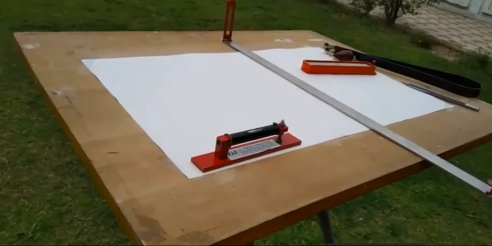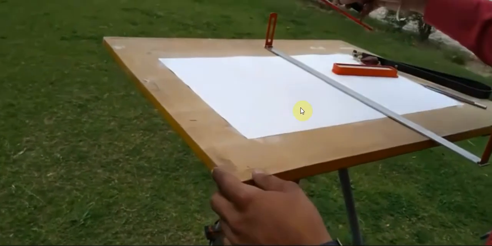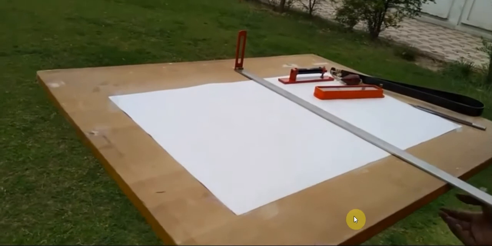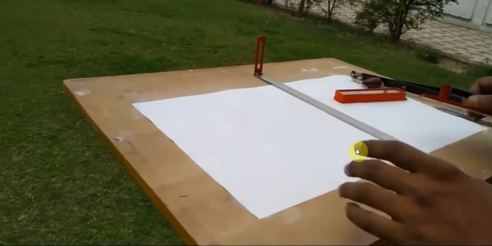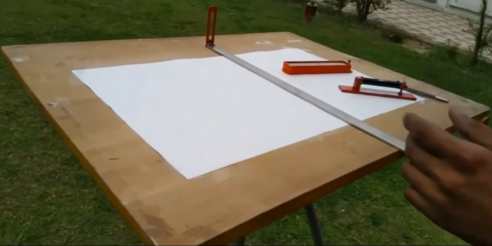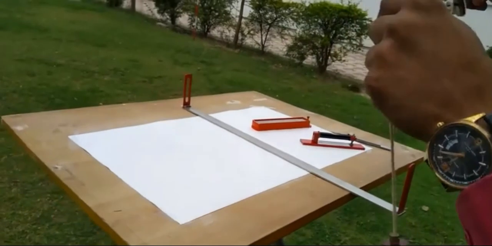Now, first I have to do leveling. So I'll take the spirit level and keep it in the corners of the plane table. I'll adjust or rotate the plane table legs, and make the bubble in the spirit level come to the center. After I make the bubble come to the center in all four corners, the plane table is set to be leveled. This process is called leveling.